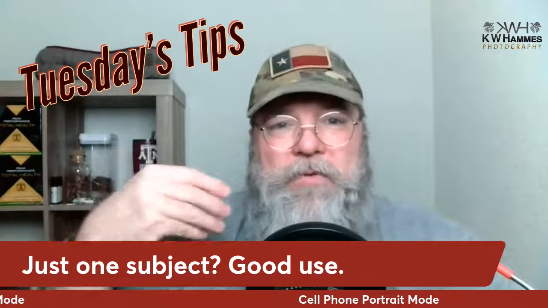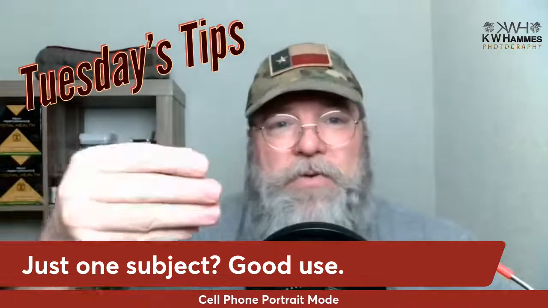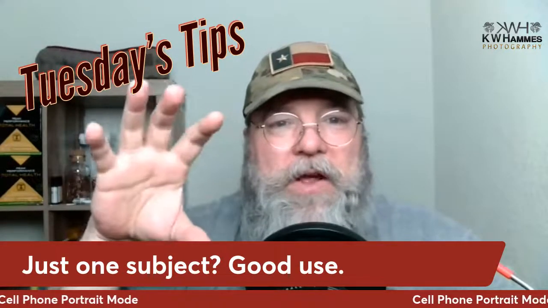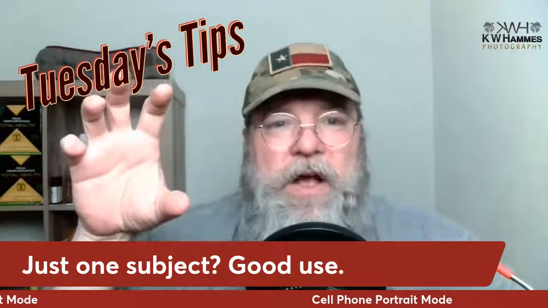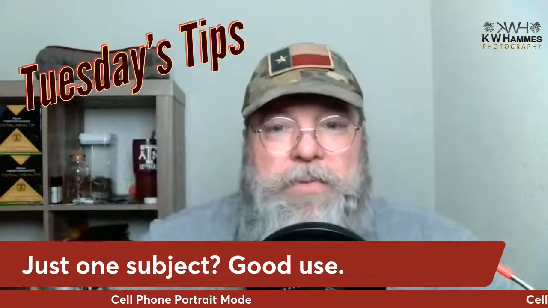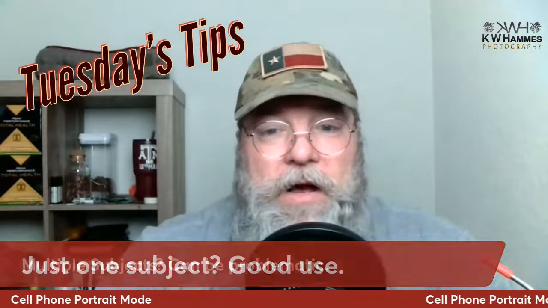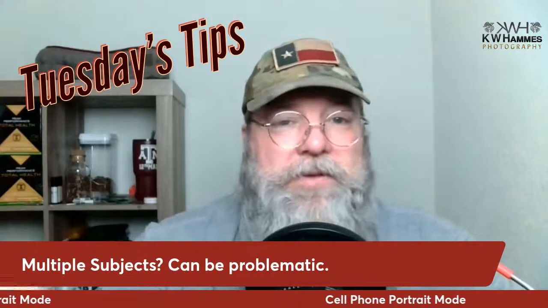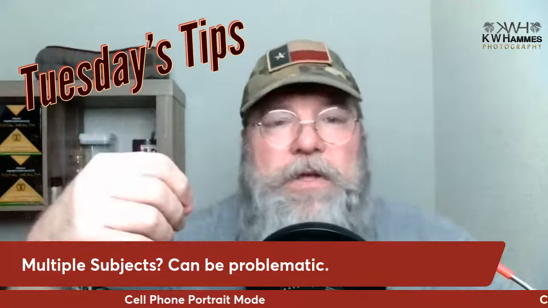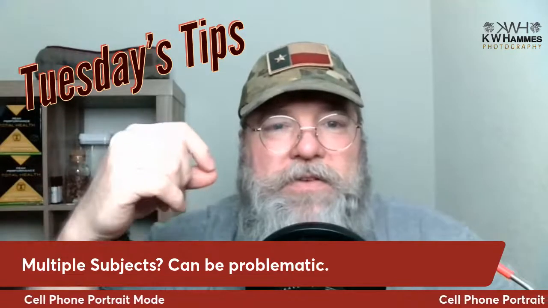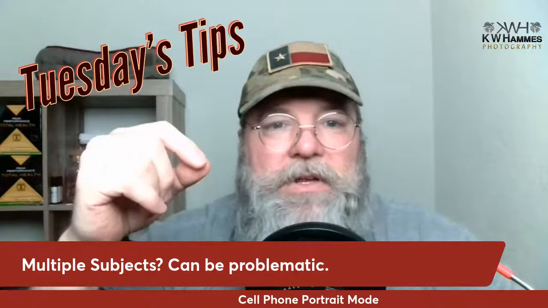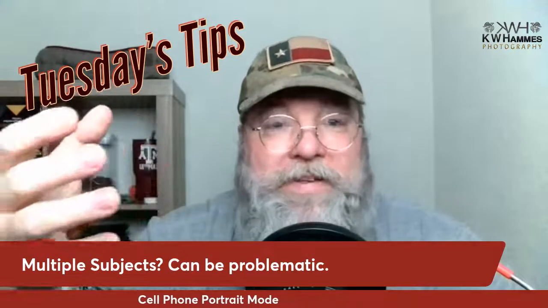If you're going to be moving around, changing how far you are from the camera, using portrait mode with that, or if you're trying to video yourself doing a task, or you have multiple people in the video with you, that can be problematic. Once you get multiple subjects in or multiple focal distances involved, the software in the phone becomes less able to give you the results that you're wanting.